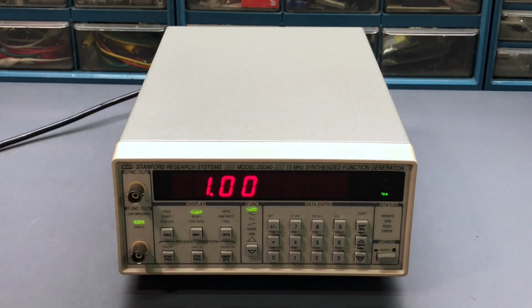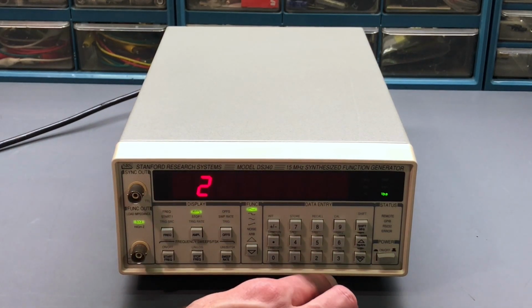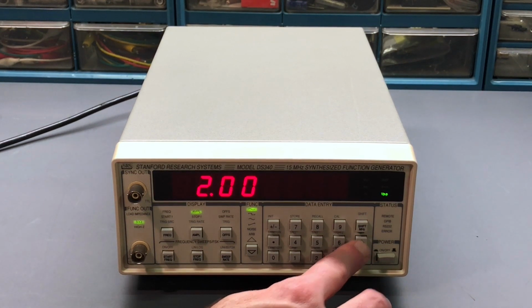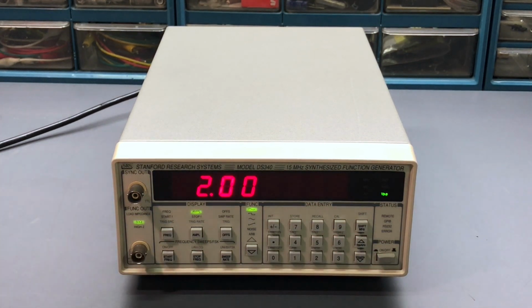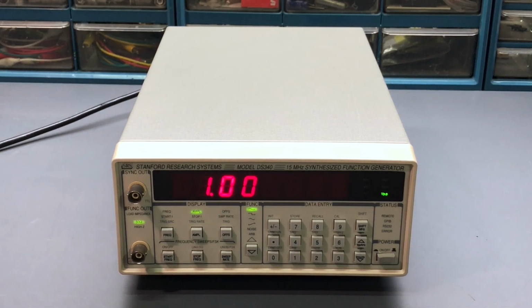It's already on 1 volt peak to peak, and that's what I was going to select. Let's see what happens if you go, like, let's say 2 volts. So there's 2 volts peak to peak, so it does accept inputs there, no problem with that. I can hear some relays clicking, so it sounds like the attenuator sections are probably working okay, some activity internally, so that's always good to hear.